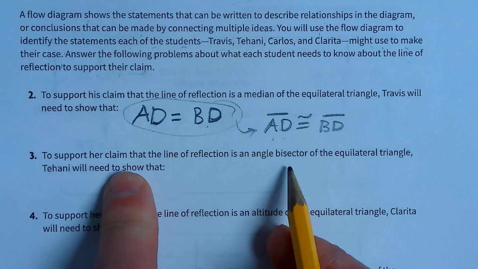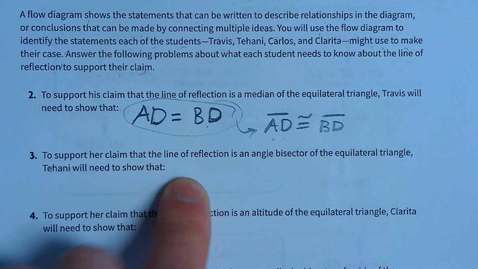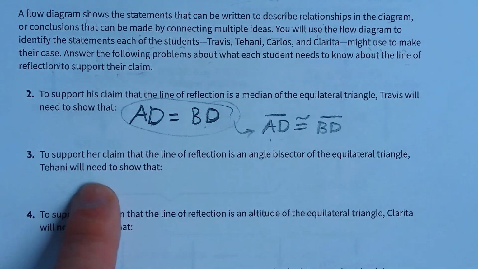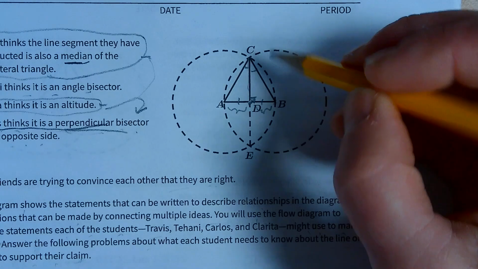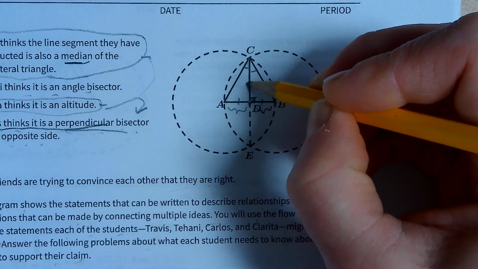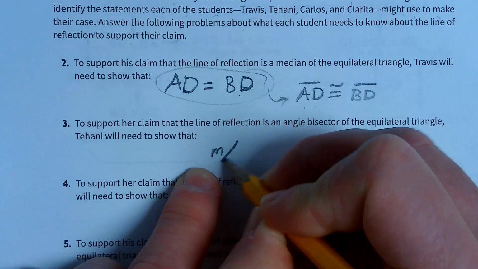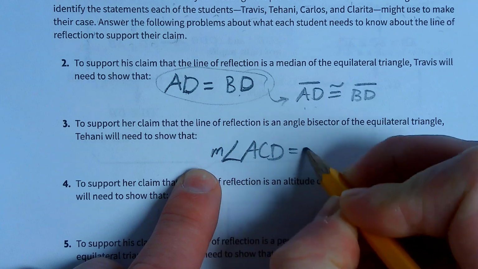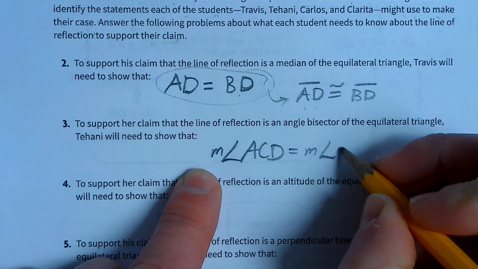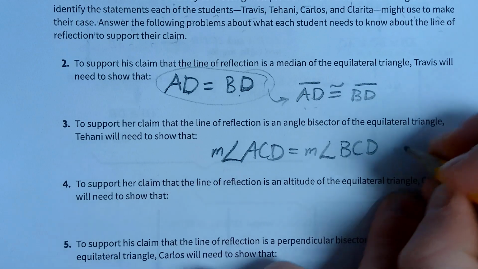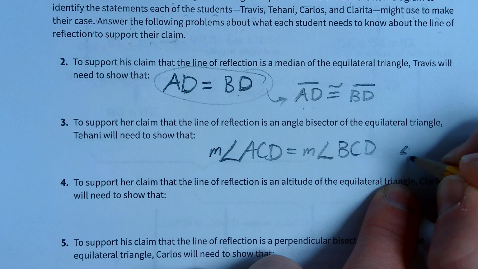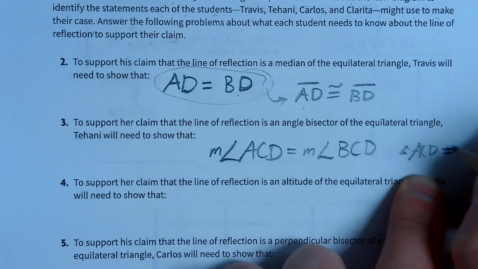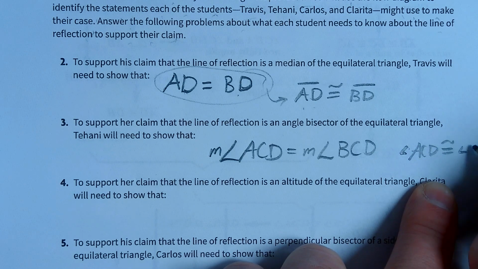To support her claim that the line of reflection is an angle bisector of the equilateral triangle, Tanya will need to show that this angle ACD is the same as BCD. The measure of angle ACD equals the measure of angle BCD. And then we will be able to say that angle ACD is congruent with angle BCD.